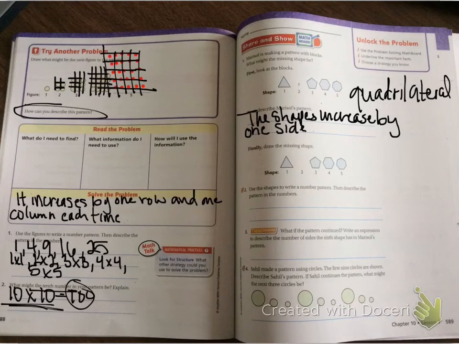All right, so then it says to draw the missing shape. And it looks like all these shapes have kind of equal sized sides. So I'm going to just draw, to the best of my ability, a square right there in that spot. Which I will say turned out better than I thought it was going to.